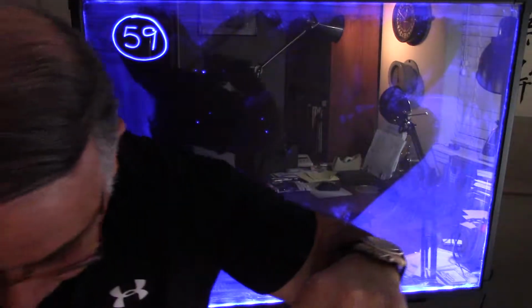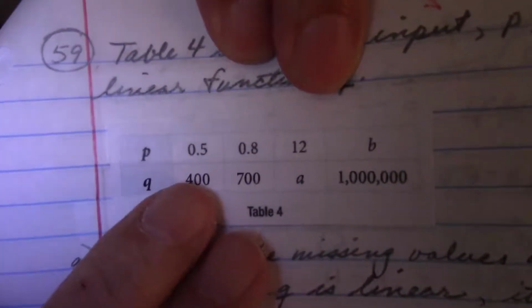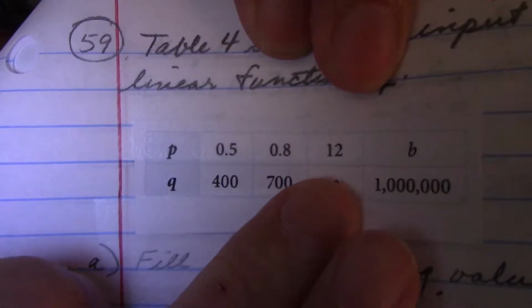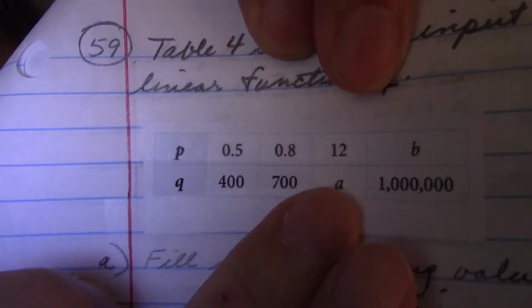So we have parts A and B here. Part A. Fill in the missing values of the table. So how do we do that? Well, you'll note, looking back at the table, we have two missing values here, A, and there, B.